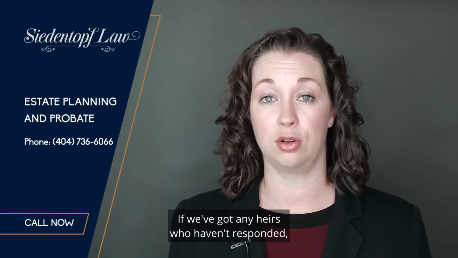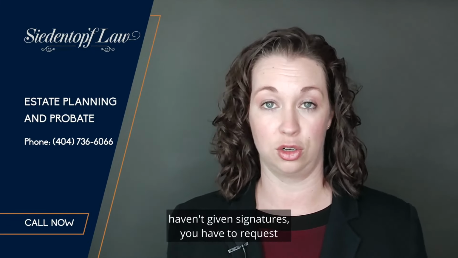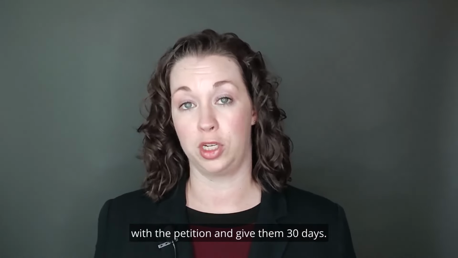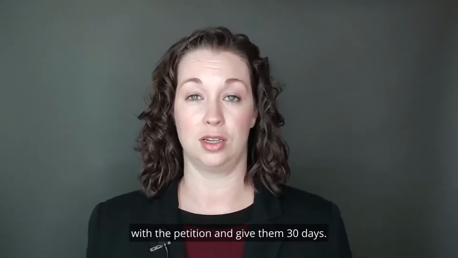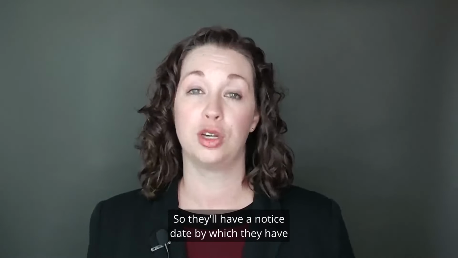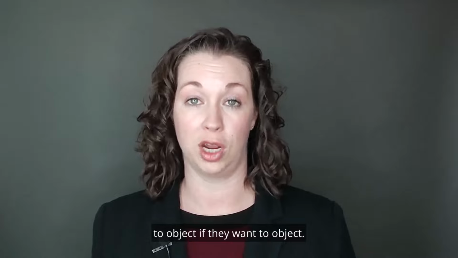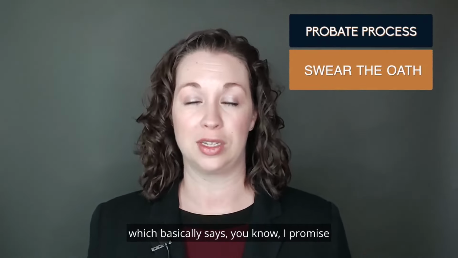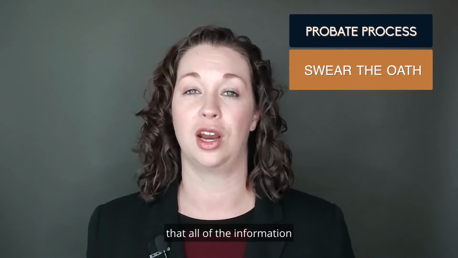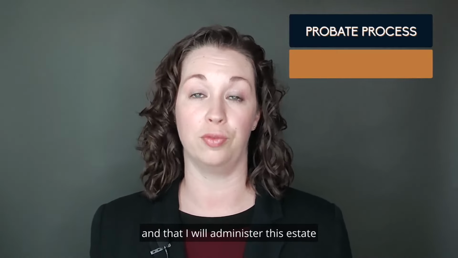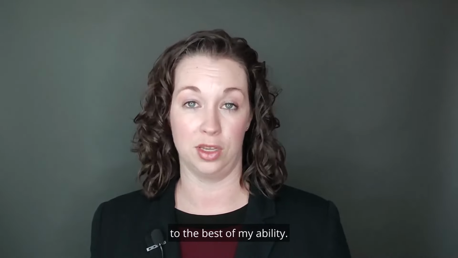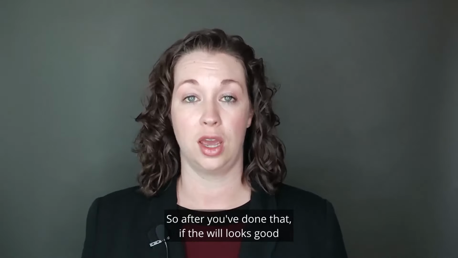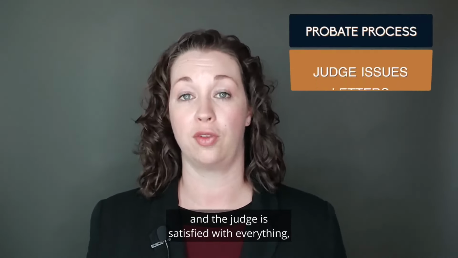If we've got any heirs who haven't responded, haven't given signatures, you have to request that the court serve them, and the court will serve them with a petition and give them 30 days, so they'll have a notice date by which they have to object if they want to object. If no one objects, we're going to have to swear the oath, which basically says, I promise that all of the information that I've given to this court is correct and that I will administer this estate to the best of my ability.